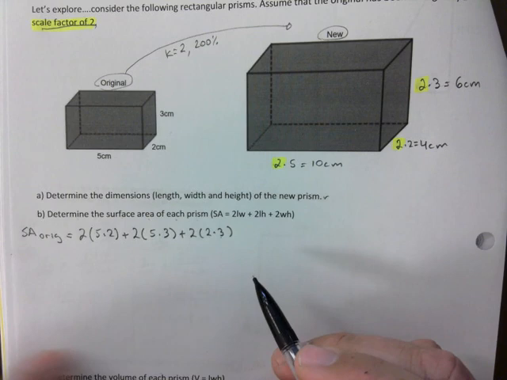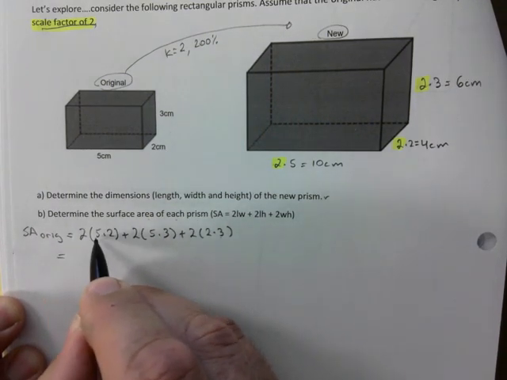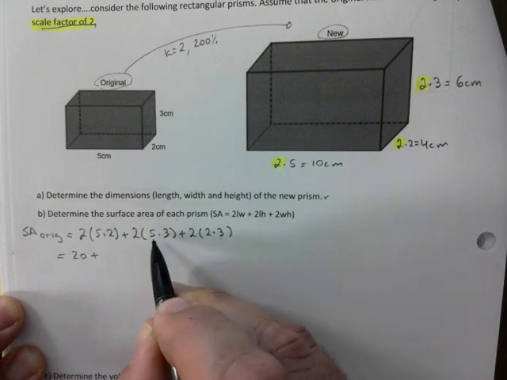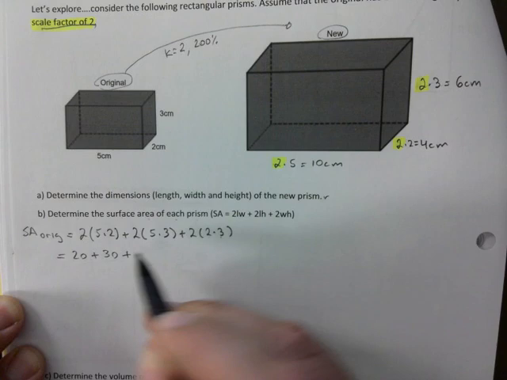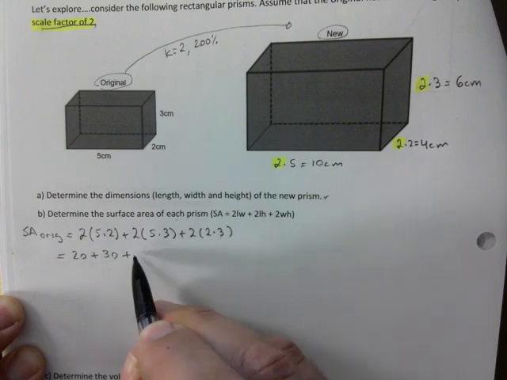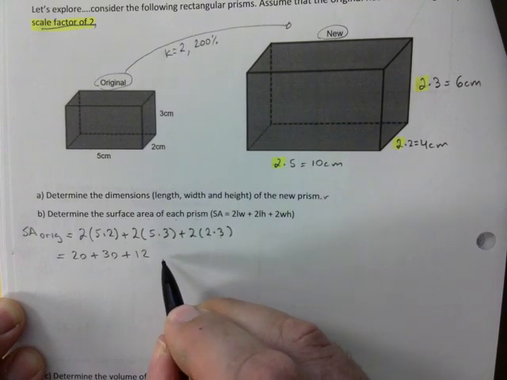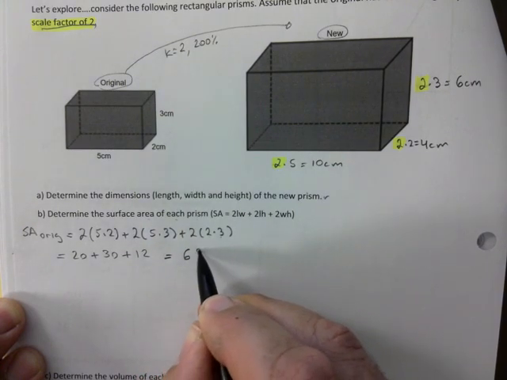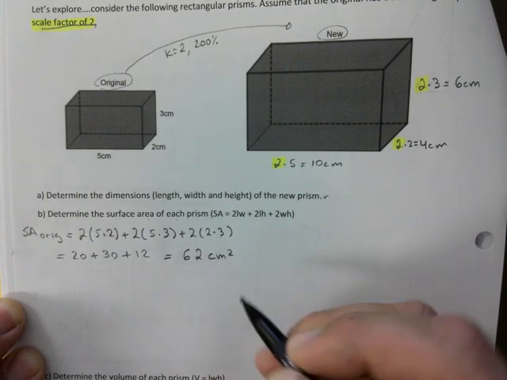That would be our surface area there. And so we get 10 times 2 is 20, plus 15 times 2 is 30, plus 6 times 2 is 12. And that gives us 62. If you add this up, that's 62 squared centimeters.